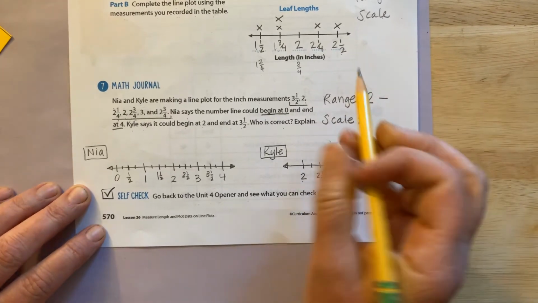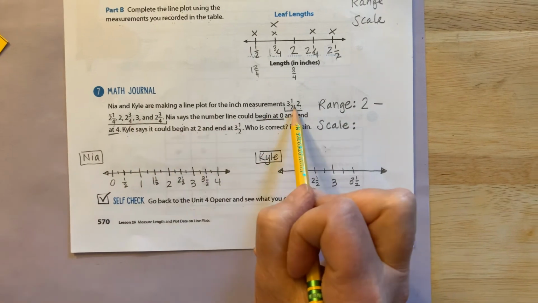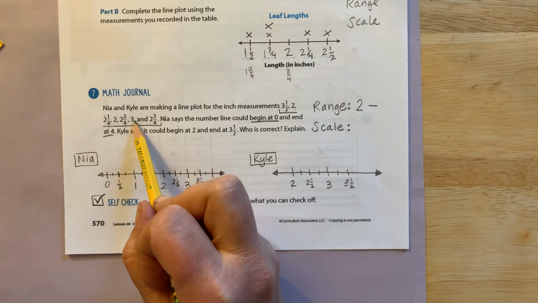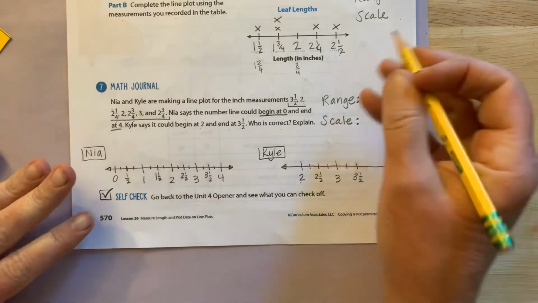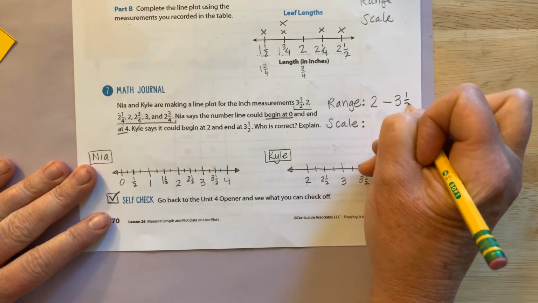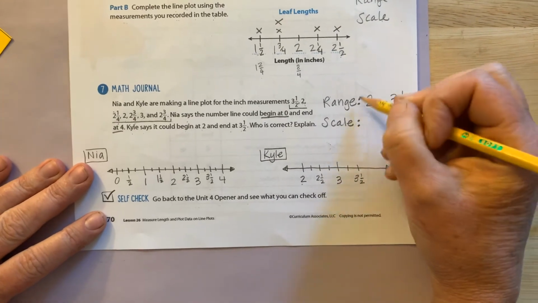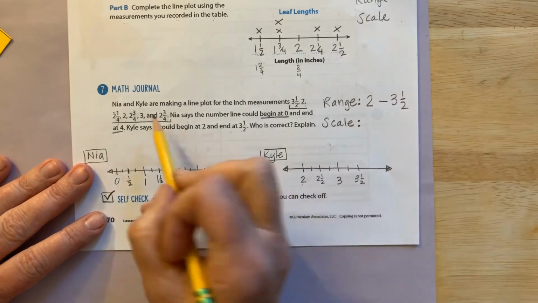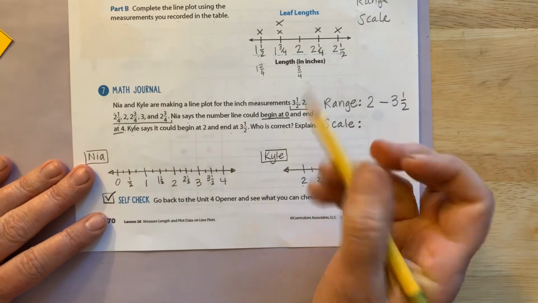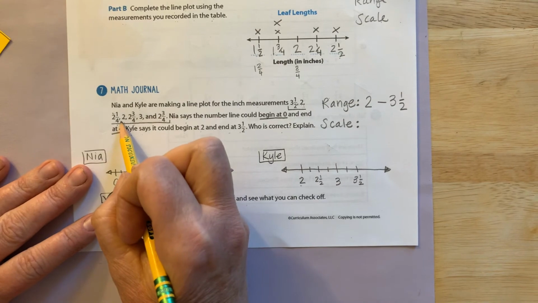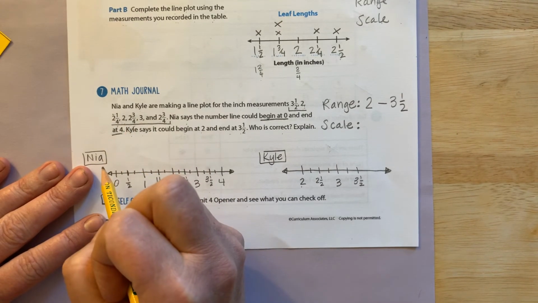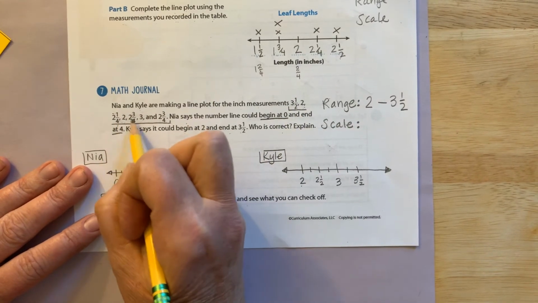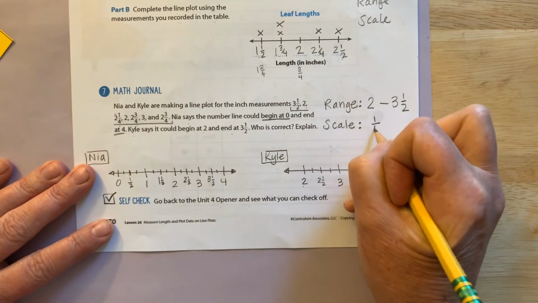And then what does it go to? What's our largest measurement? I've got a 3 1/2. Anything else? No, 3. 3 1/2 is still larger. So I have to go from 2 to 3 1/2. That is my range. My smallest number is a 2. My largest number is 3 1/2. What's our scale? What do we need to count by? I can't count by whole numbers because I have fractions. I can't count just by halves because notice I have some quarters. So I need to have a scale of 1/4 inch.